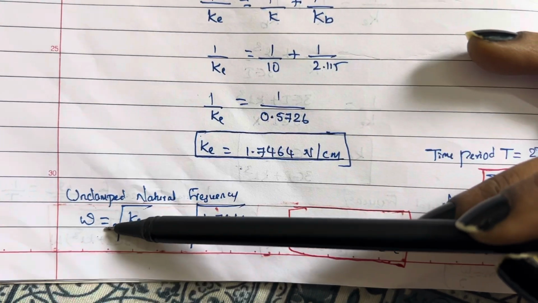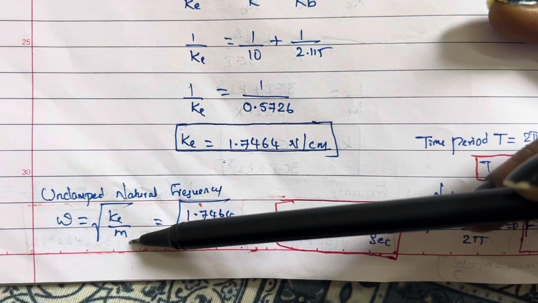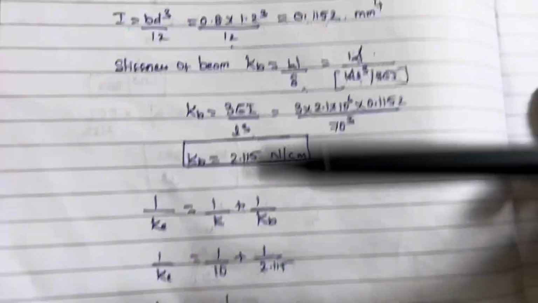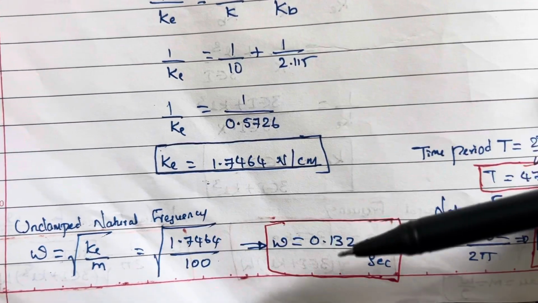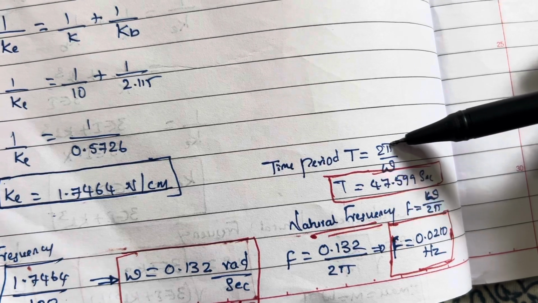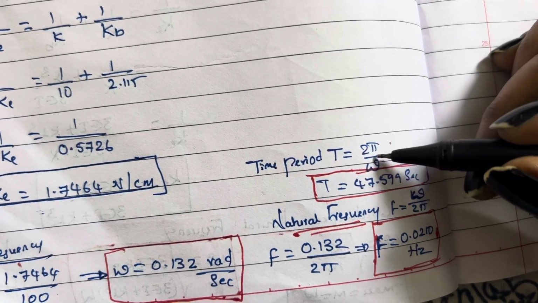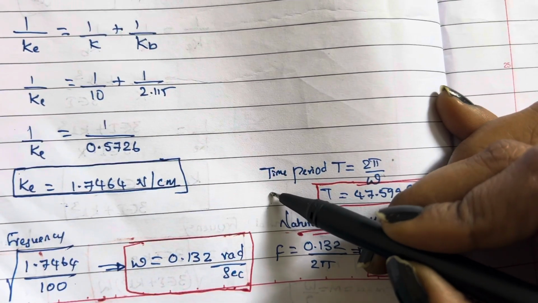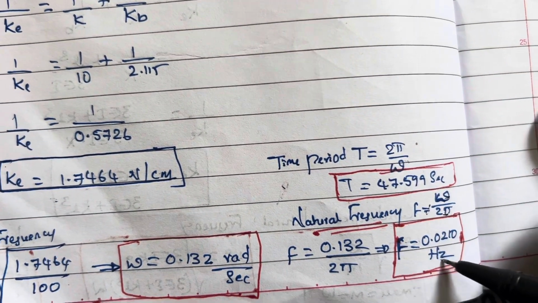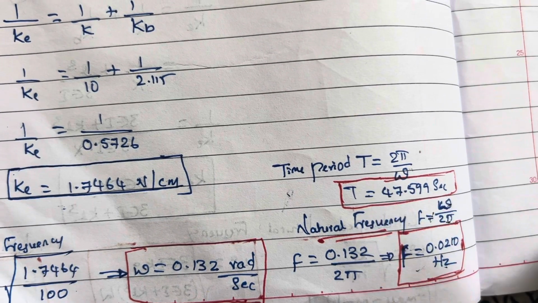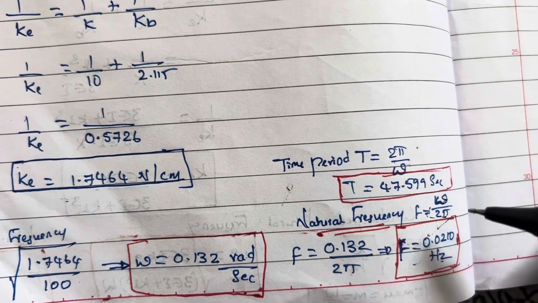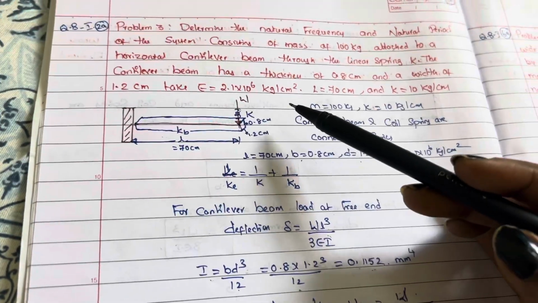From that we can find the frequency of the system, square root of Ke by m. Ke they have given, and the mass they have given already, 100 kg. So substituting the 100, omega is equal to 0.132 radians per second. So the time period T is equal to 2 pi by omega. Before finding the time period, we can directly find the natural frequency f is equal to omega by 2 pi, which is the reciprocal of the time period. If you take 1 by this value also, or 1 by T, you will get the natural frequency here. So like this we can solve cantilever beam problems.